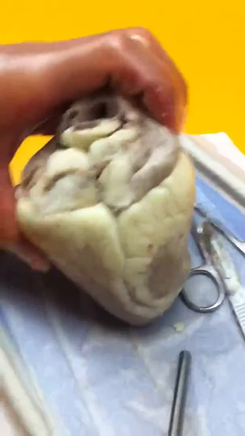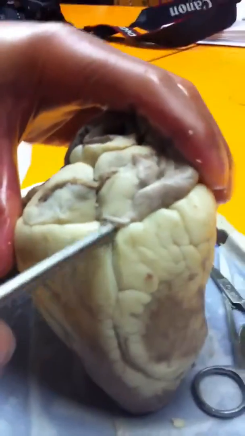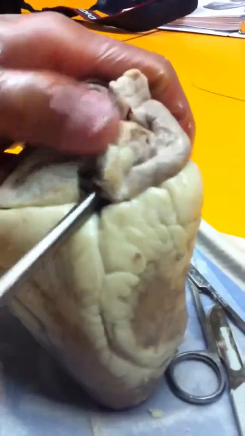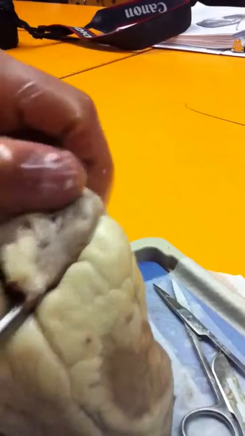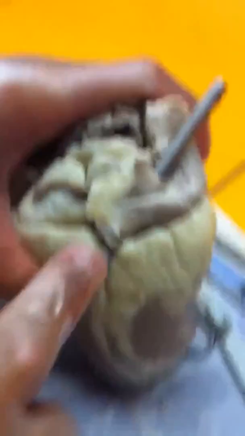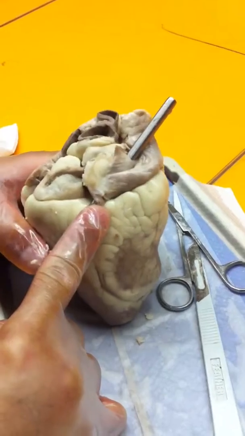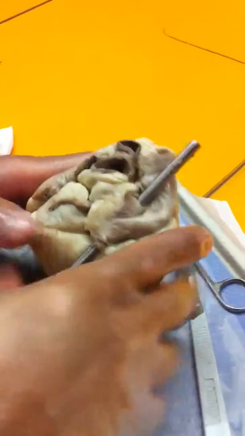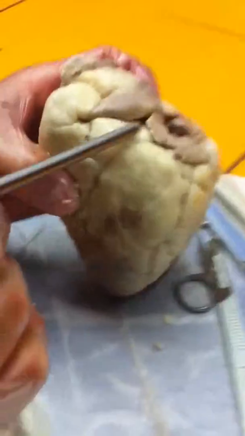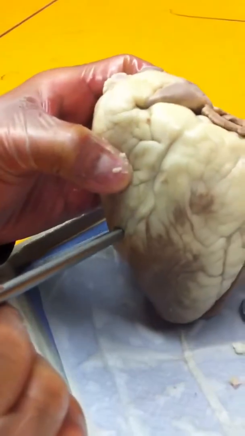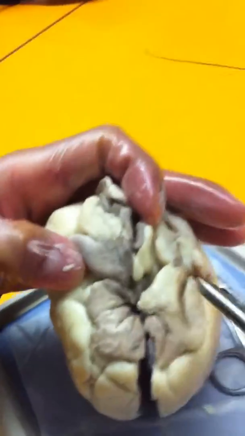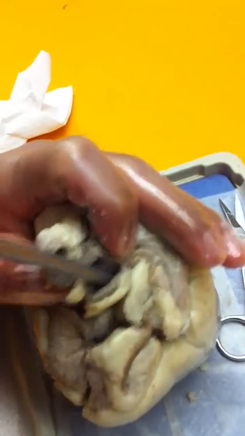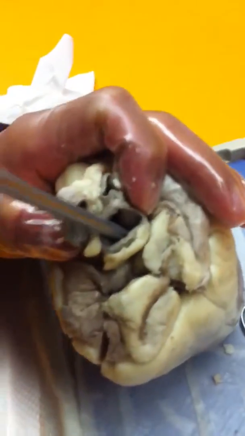On the posterior side, right above the posterior interventricular sulcus, we find the inferior vena cava and the superior vena cava. Right in the front, above the anterior interventricular sulcus, we find the pulmonary trunk. Right behind it, the big vessel, we have the aorta.